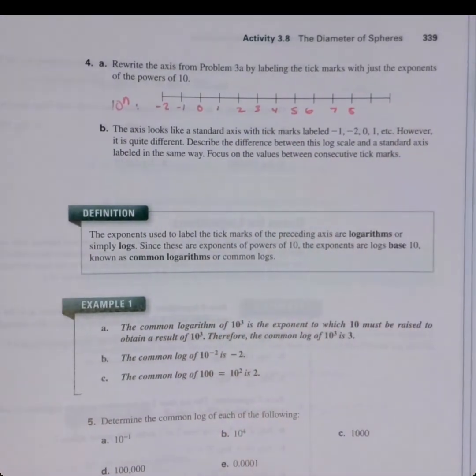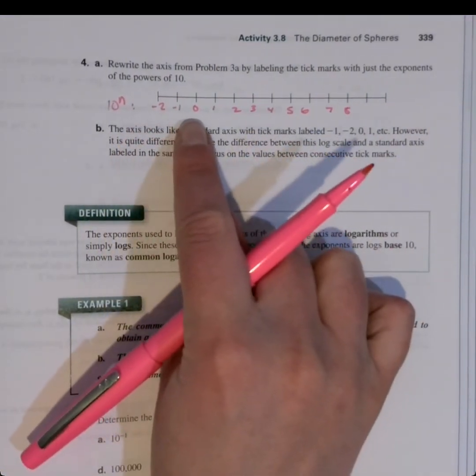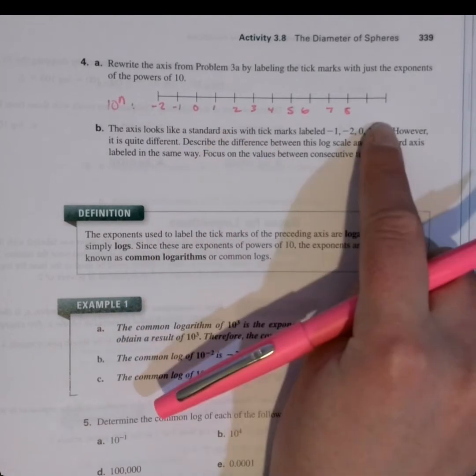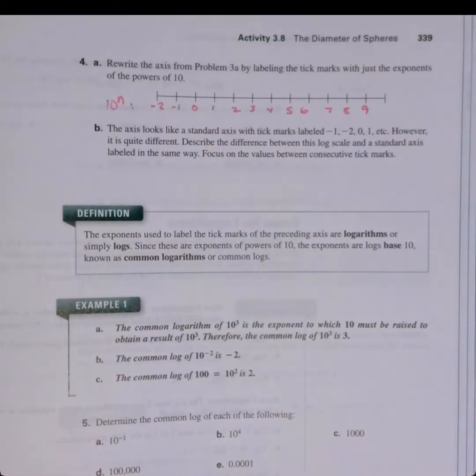I don't know if I missed anything there. I don't think so, but I have more space than I did in the last ones for some reason.